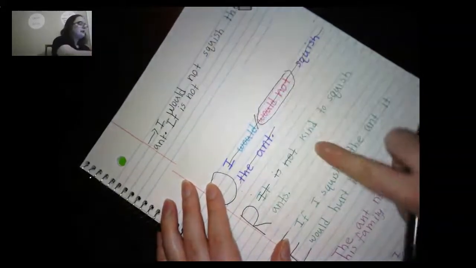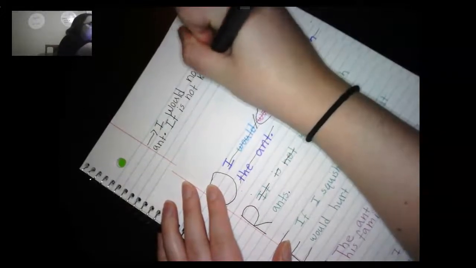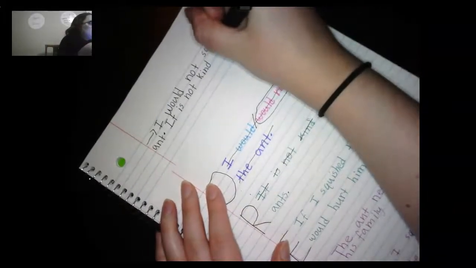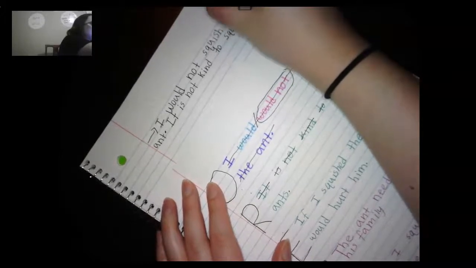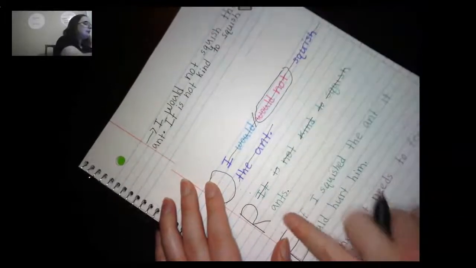Finger space kind, and we'll cross that word out. Our next word is to, so we'll have finger space to, cross that one out. Squish, finger space squish, cross that one out, and then we'll have ants as our last one.